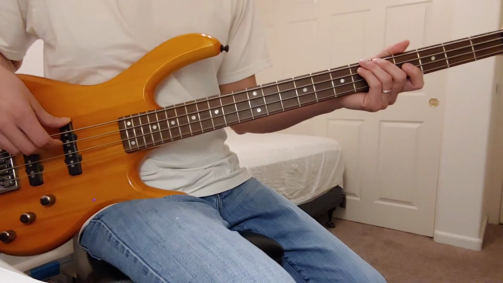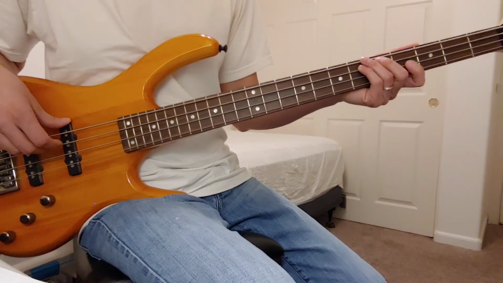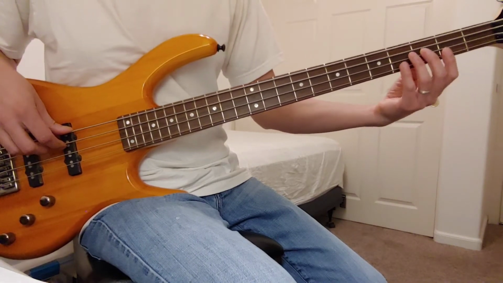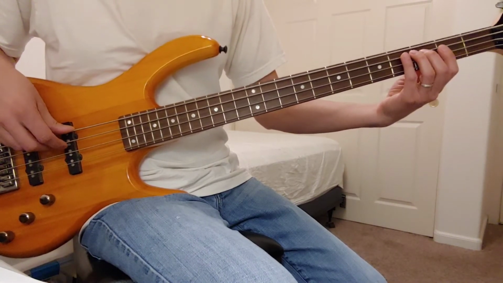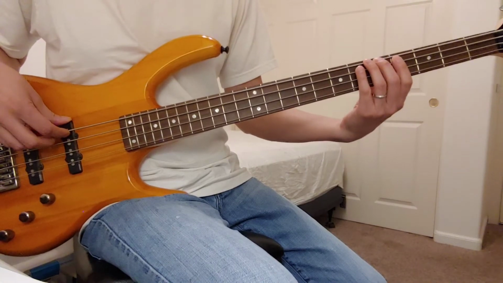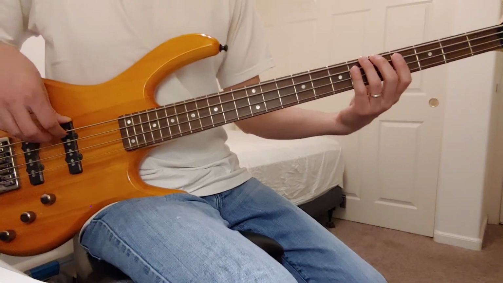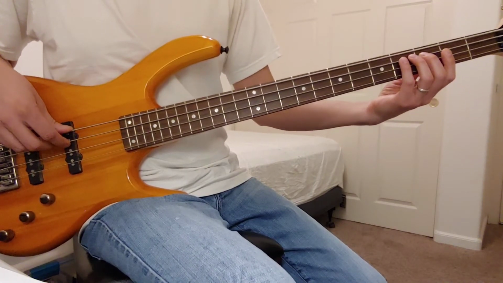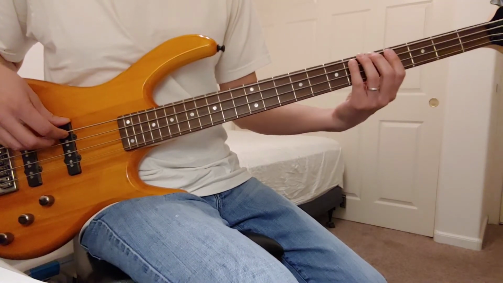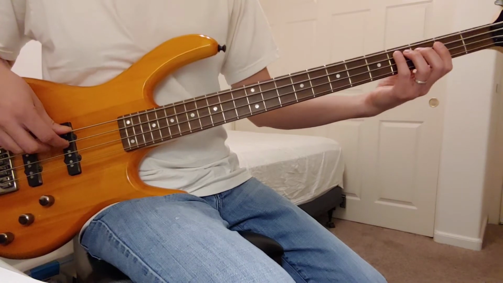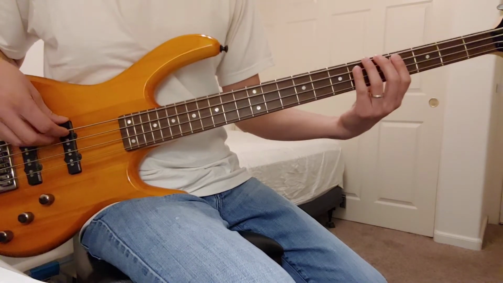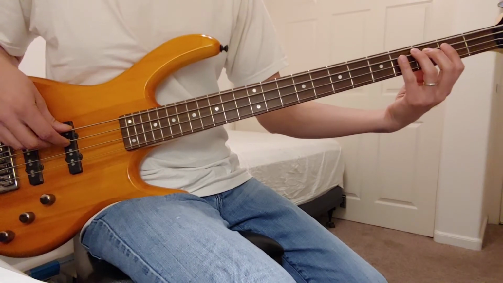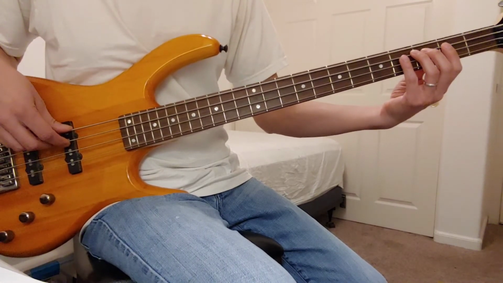So if you ever look at a piece of sheet music and you don't see any sharps or flats, if it's a major key, it's going to be C major, and if it's a minor key, it's going to be A minor. The A minor key has no sharps or flats, and the C major key has no sharps or flats. So when you play the minor pentatonic in A, it's the same notes as the C major pentatonic.